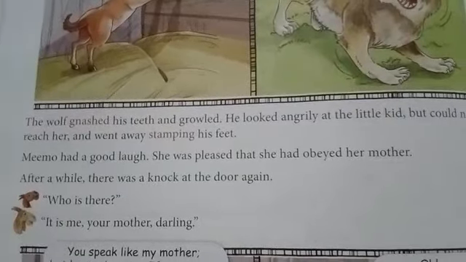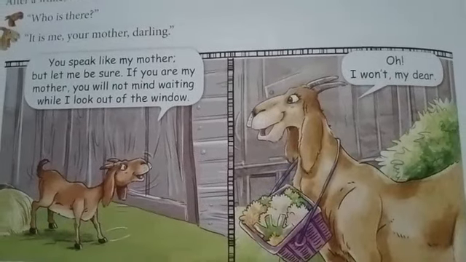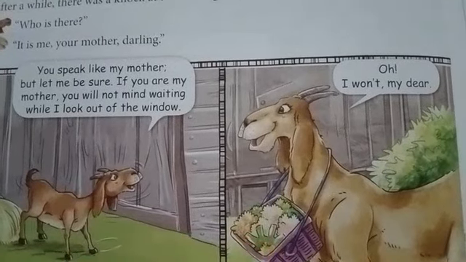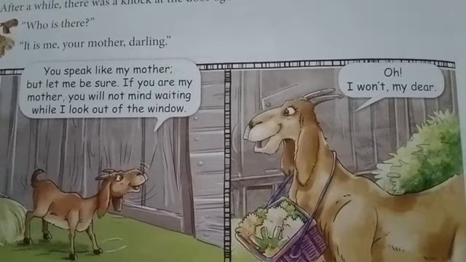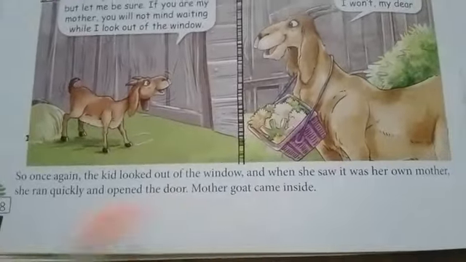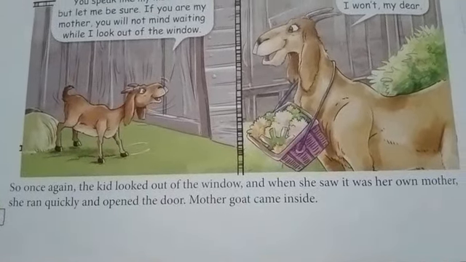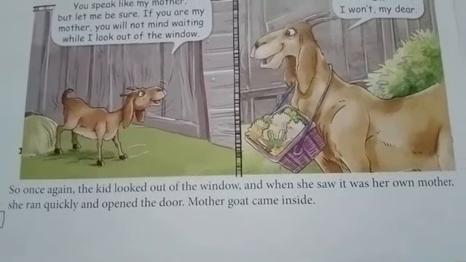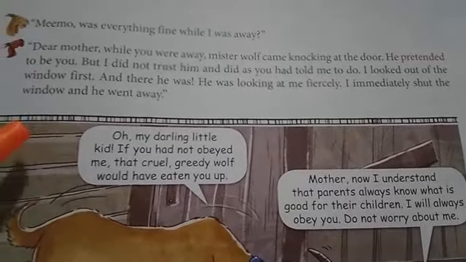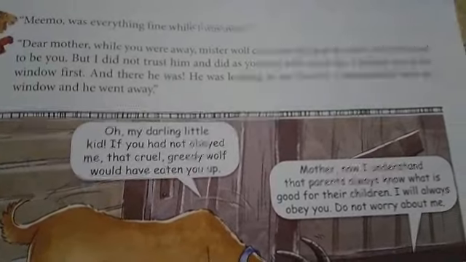"You speak like my mother, but let me be sure. If you are my mother, you will not mind waiting while I look out of the window?" Then her mother replied, "Oh, I won't, my dear." So once again the kid looked out of the window, and when she saw it was her own mother, she ran quickly and opened the door. Mother Goat came inside. "Mimo, was everything fine while I was away?" Mother Goat asked Mimo.